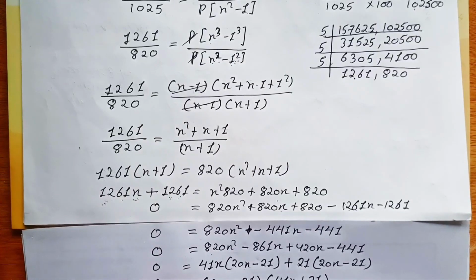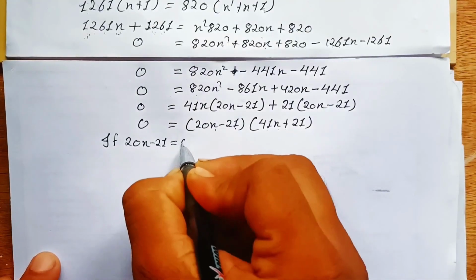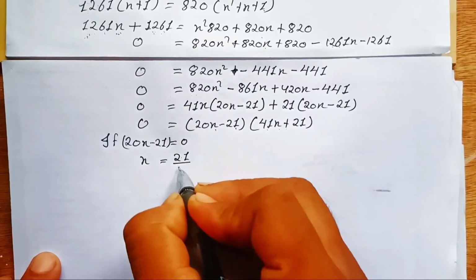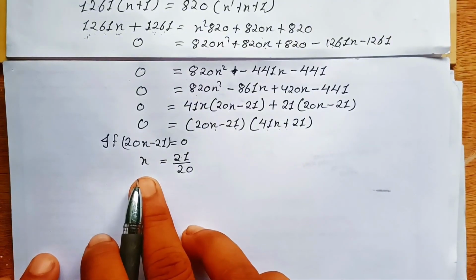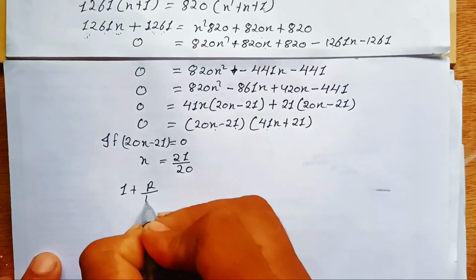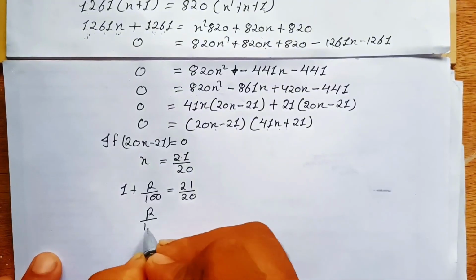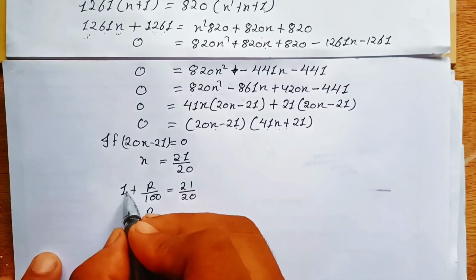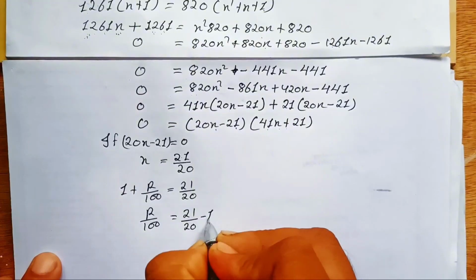So if the factor 20x minus 21 equals 0, then x equals 21 upon 20. Now we put the value of x here, what we have considered, that is 1 plus r upon 100, equal to 21 upon 20. We subtract both sides by 1, so minus 1 and plus 1 becomes 0, and here is 21 upon 20 minus 1.